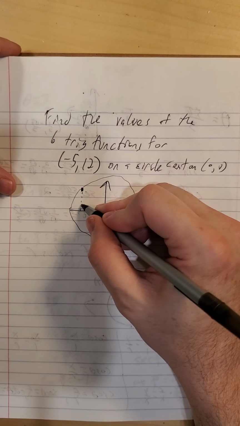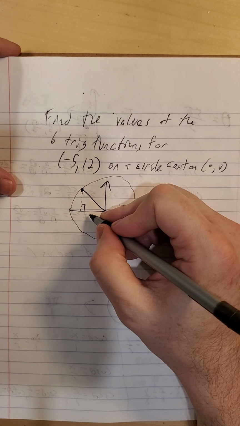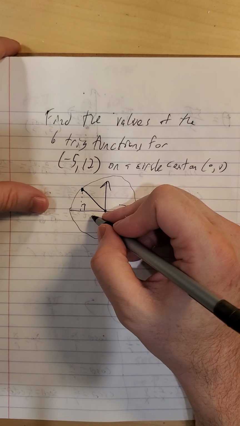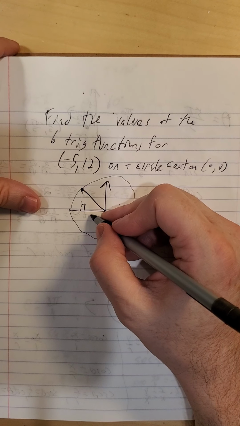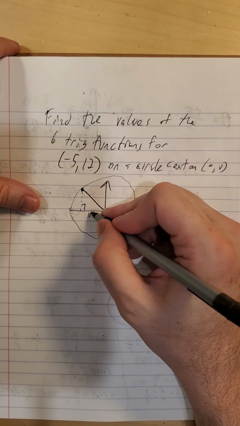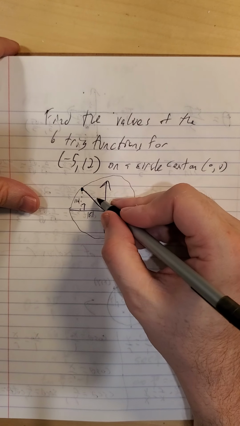We'll drop our perpendicular there. So this is 5 units in the negative direction. So it has a length of 5, length of 12 up here.